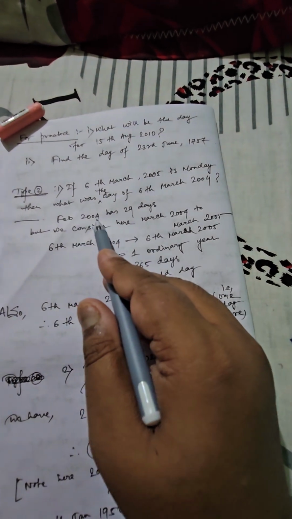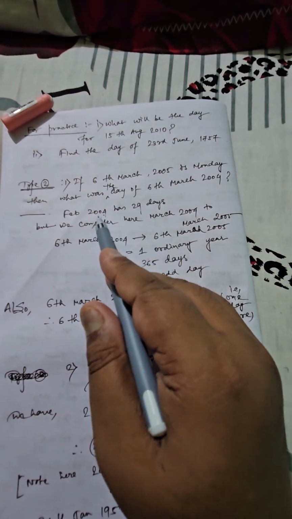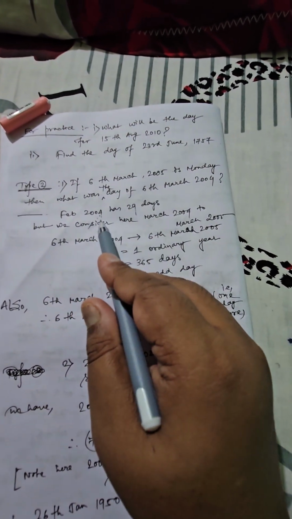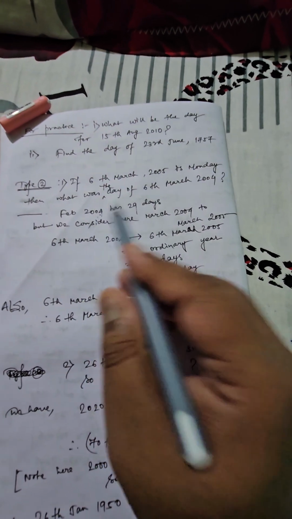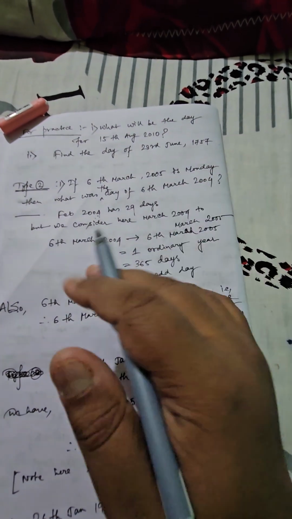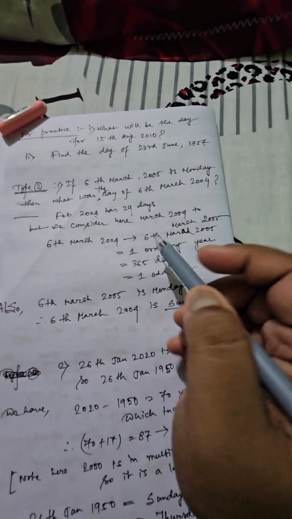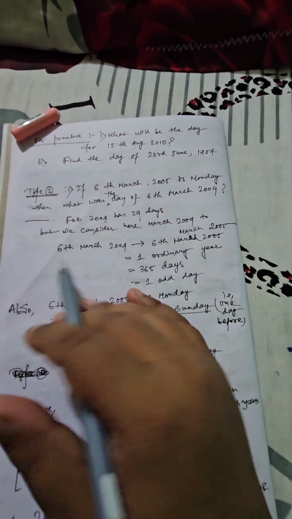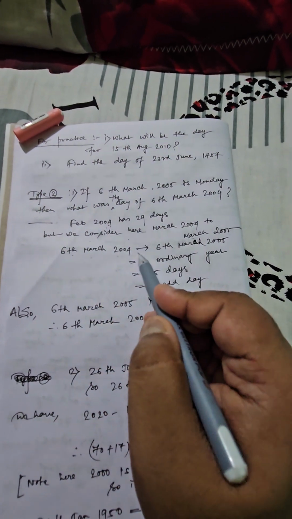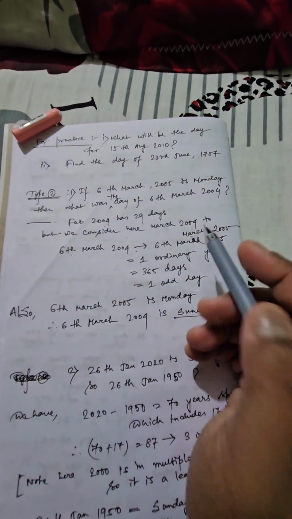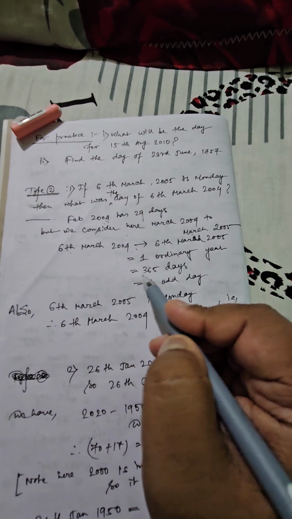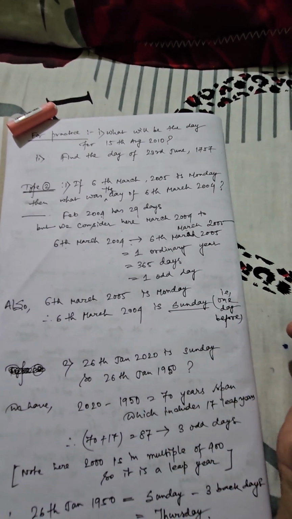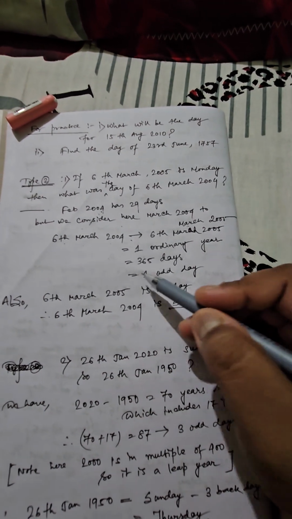Now February 2004, you need not consider this one, but still I have written it because remember February 2004 is supposed to be a leap year. But here we are not considering February because we have to consider only March. So we consider March 2004 to March 2005. So technically 6th March of 2004 to 6th March of 2005 is equivalent to 1 ordinary year. That means 365 days. In an ordinary year of 365 days, we all know the number of odd days will be 1.